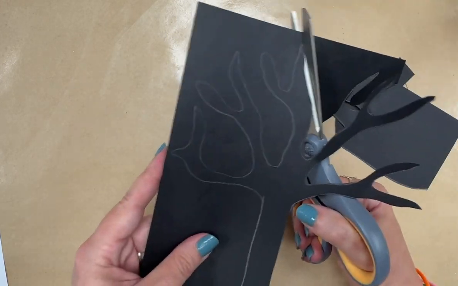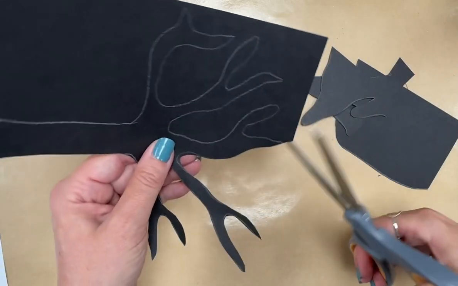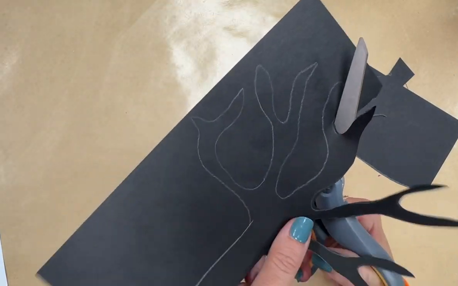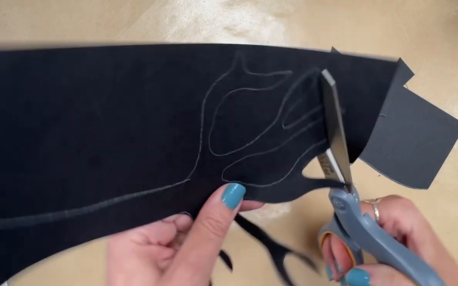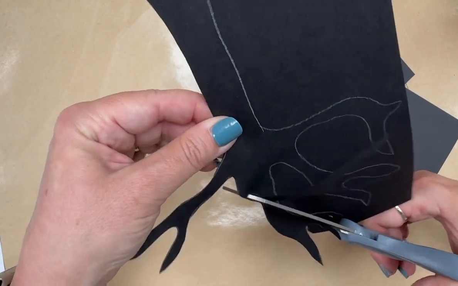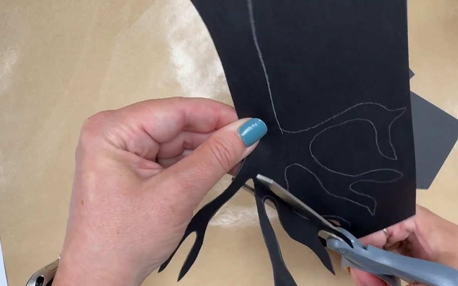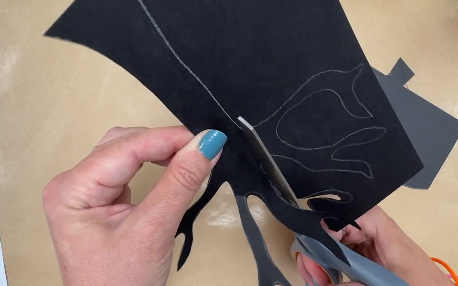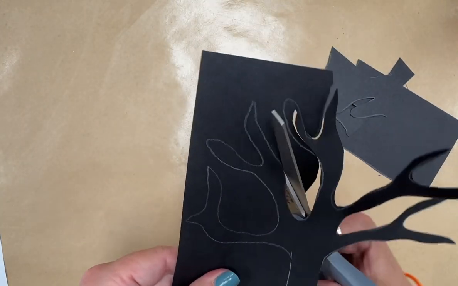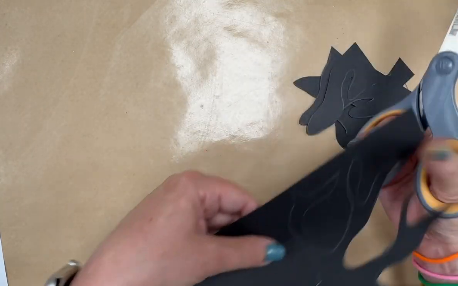When I have a big piece, I just snip it right off of there and get that out of the way. Gotta watch out for that piece over there. Take that off.